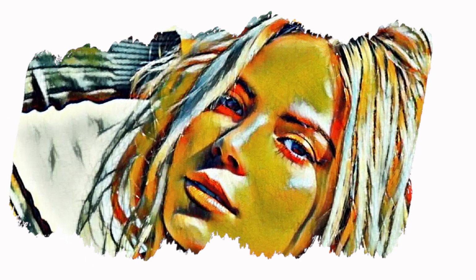In this tutorial, I will explain how you can convert your photo into an abstract art painting. You don't have to download any software, sign up for any account, or get stuck with a watermark.